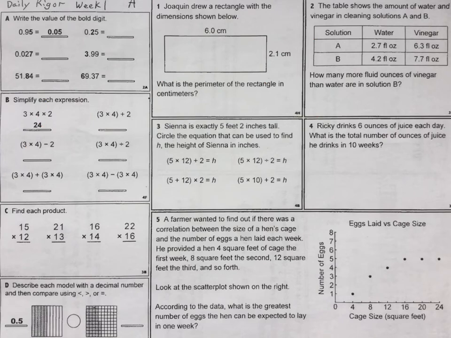All right. Number 5. A farmer wanted to find out if there was a correlation between the size of a hen's cage and the number of eggs a hen laid each week. He provided a hen 4 square feet of cage the first week, 8 square feet the second, and 12 square feet the third, and so forth. Look at the scatter plot shown on the right.